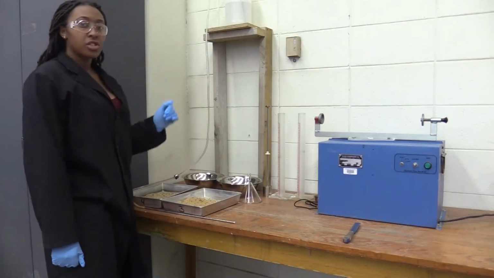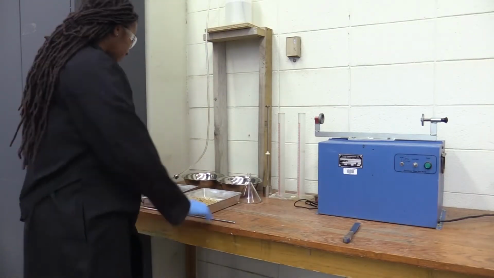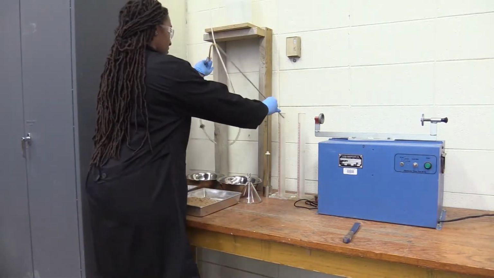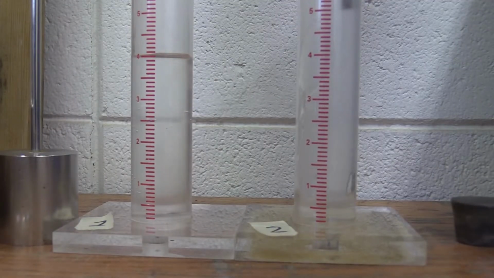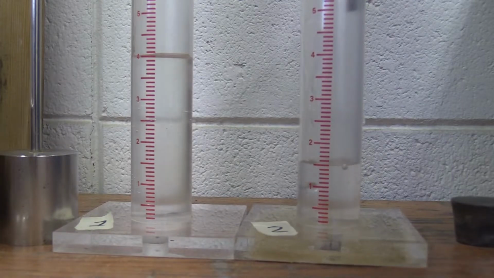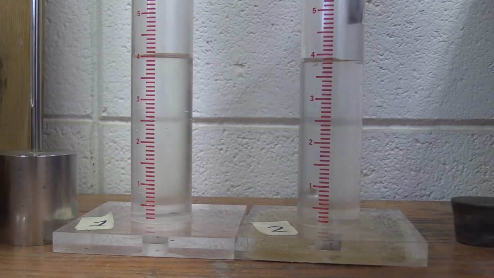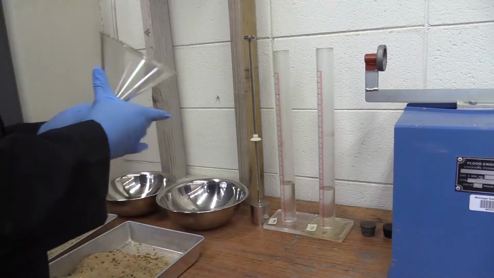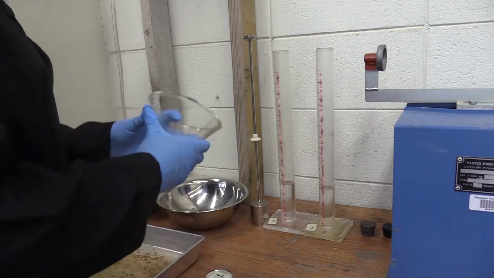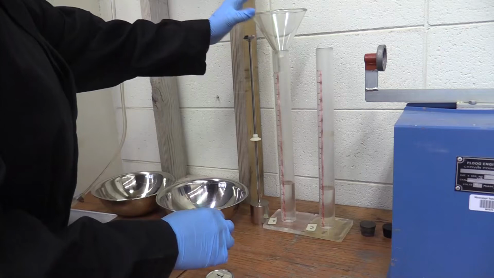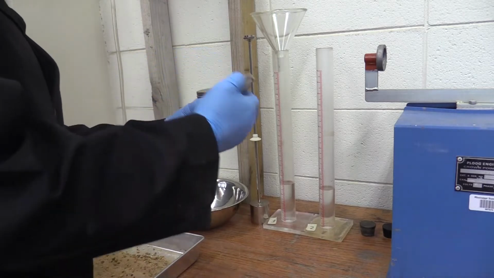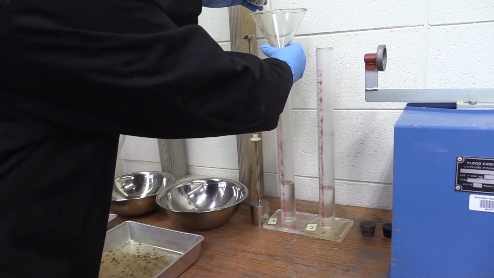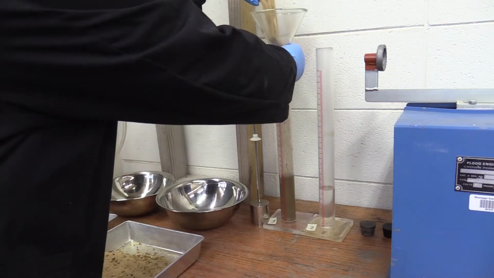Now we're going to take our stock solution and fill our graduated cylinders up to 4 inches. So now we're going to take our glass funnel and our first sample. We're going to place the funnel over the graduated cylinder, remove the lid, and we're going to place our sample inside of the graduated cylinder with the stock solution.